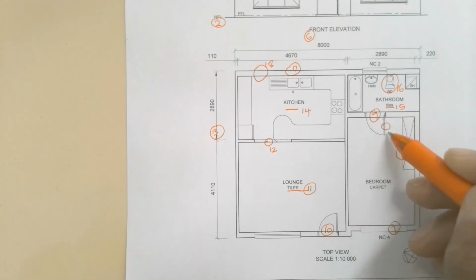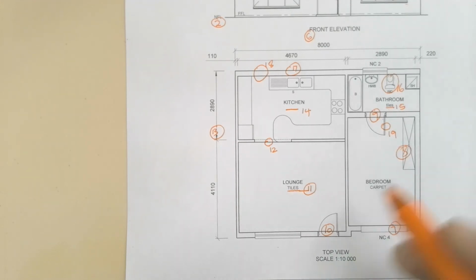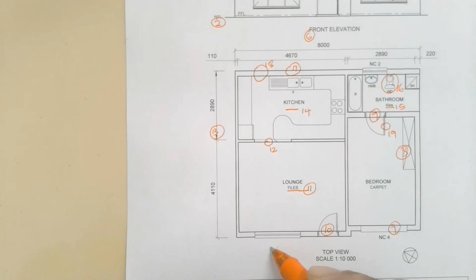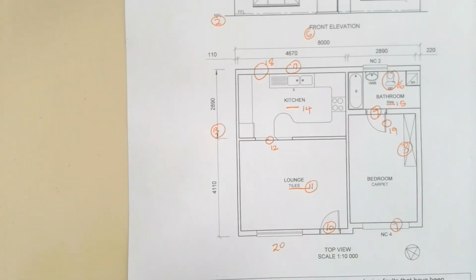Here, it's another fault, 19. Where will I find another fault? Let's see. Here is fault 20. Those are the faults. Right, we are on fault 20.